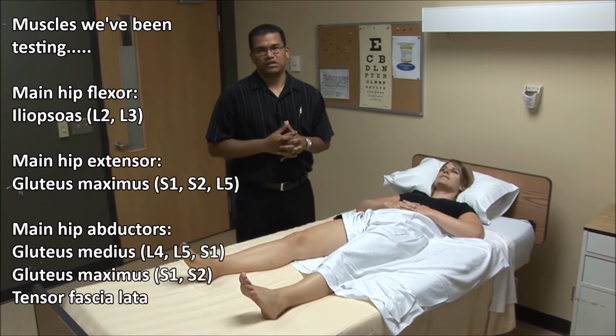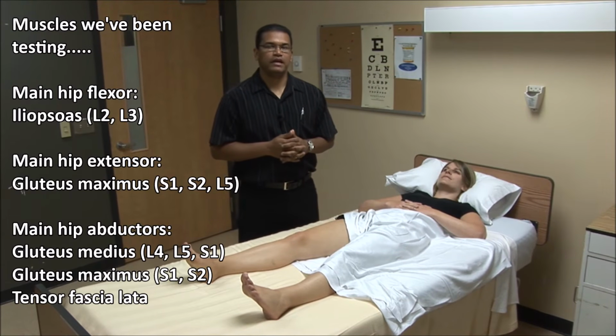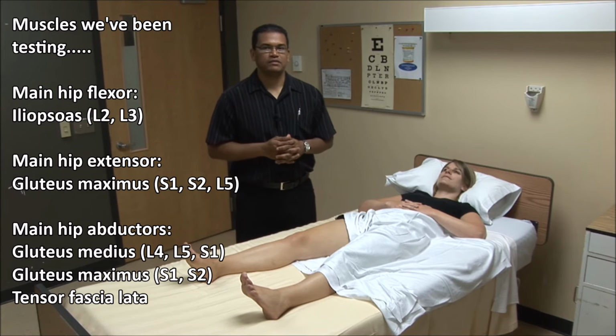The main hip flexor is the iliopsoas, which is supplied by L2 and L3. The main hip extensor is the gluteus maximus, supplied by S1, S2, and L5. The main hip abductors are the gluteus medius, supplied by L5, also L4 and S1. The gluteus maximus, supplied by S1 and S2, and the tensor fasciae lata.